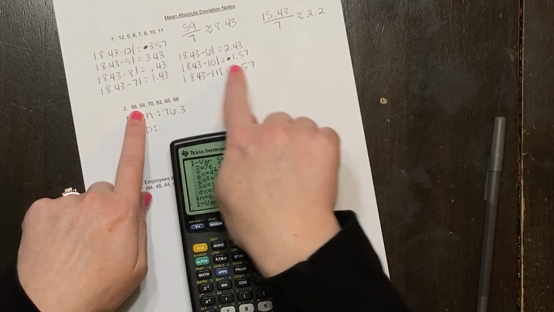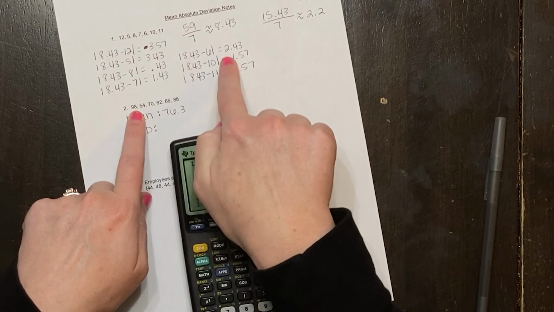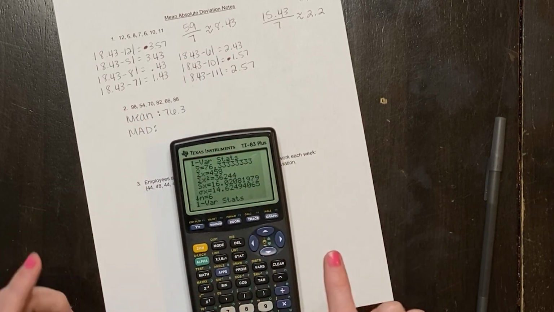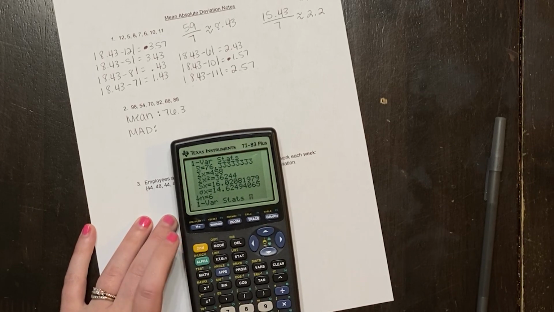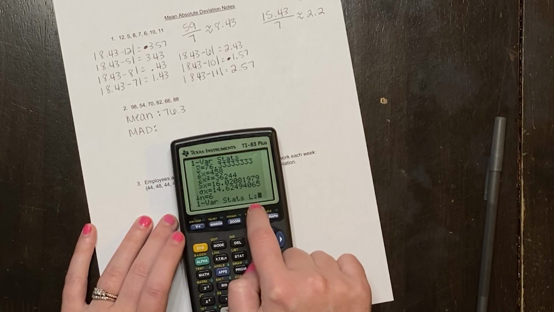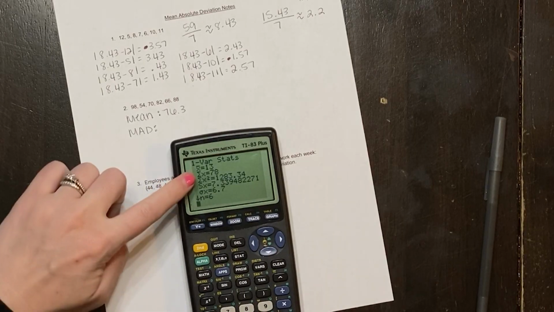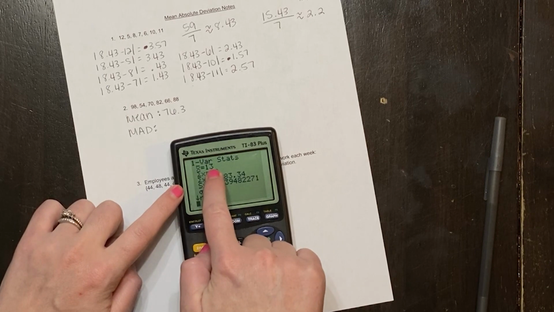We're finding the mean again, just like we did here, but now we're finding the mean of list two. So in the one variable stats, type in second and the number 2, and now you've told it to find the one variable stats for list 2. Press enter, and it tells you the average.